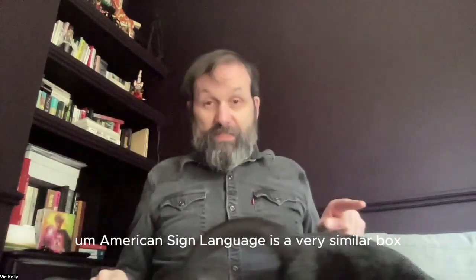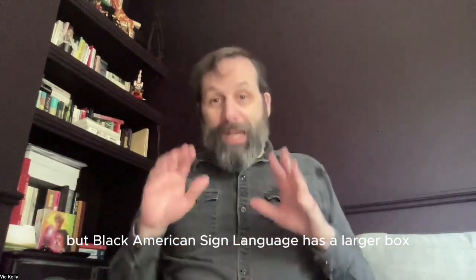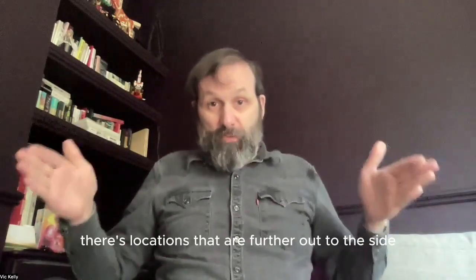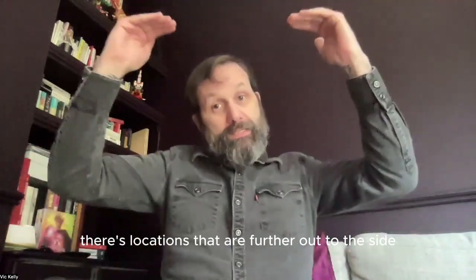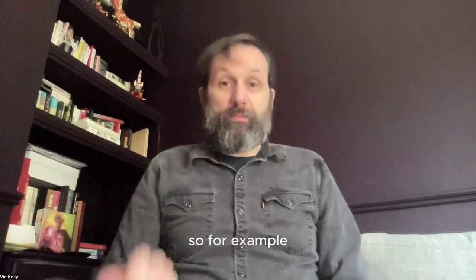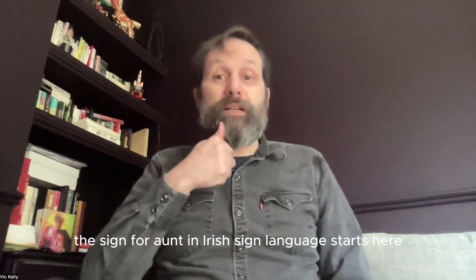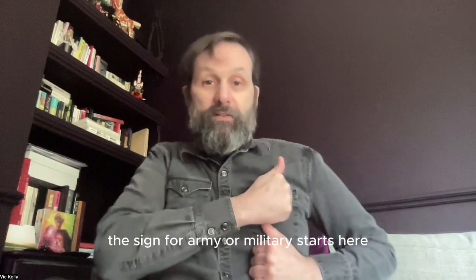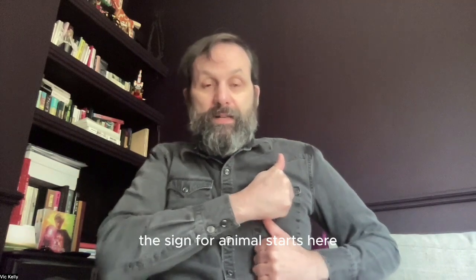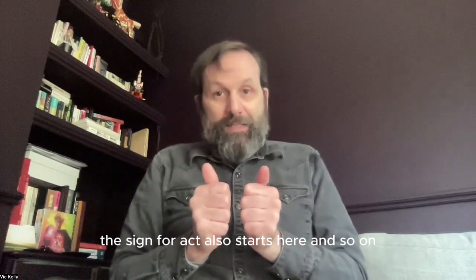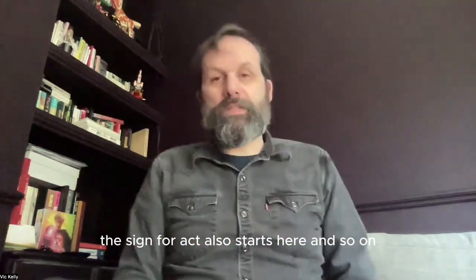American Sign Language has a very similar box, but Black American Sign Language has a larger box. There are locations that are further out to the side and a little higher up. Now, location is all about where the sign starts. So, for example, the sign for aunt in Irish Sign Language starts here. The sign for army or military starts here. The sign for animal starts here. The sign for act also starts here, and so on.